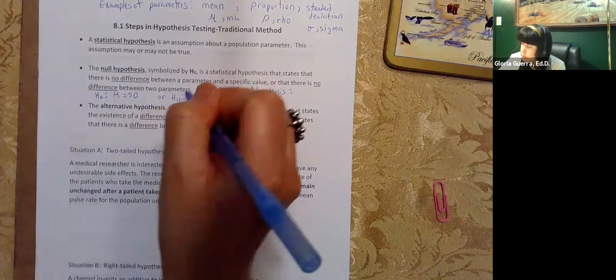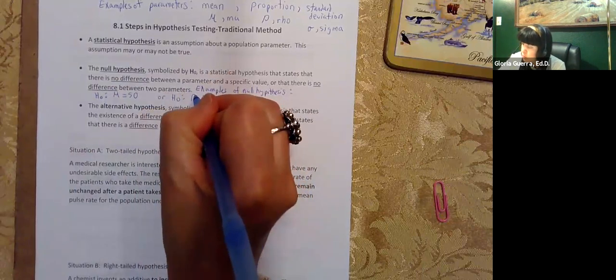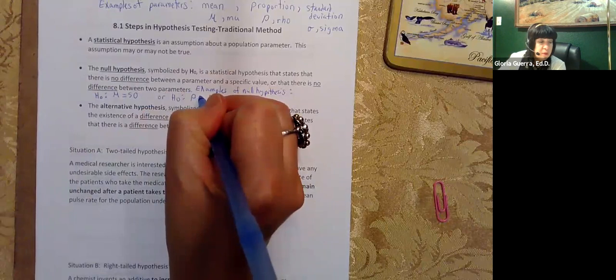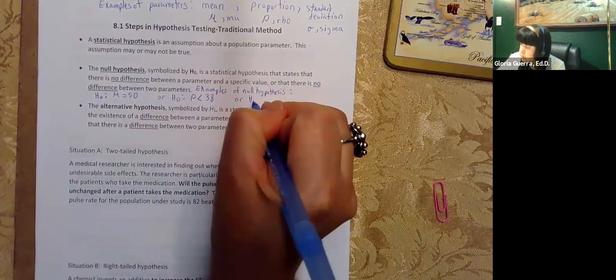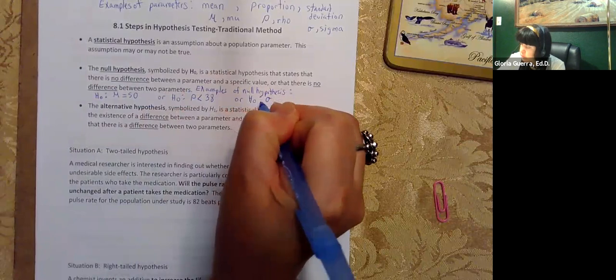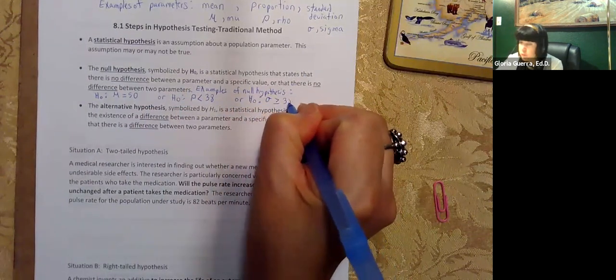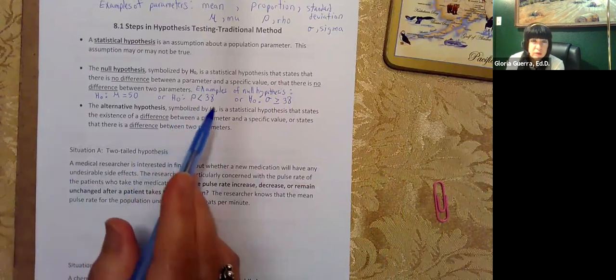Or I could put h sub 0. If I didn't want to use mu, I could use proportion, and I could say maybe less than 38. Or I could use sigma if I'm talking about standard deviation, and I could use greater than or equal to 38, for example. Okay, so those are just examples of null because I'm using h sub 0, not h sub 1, and because I'm using inequalities, right? Less than, greater than, equal to, or even the equals.